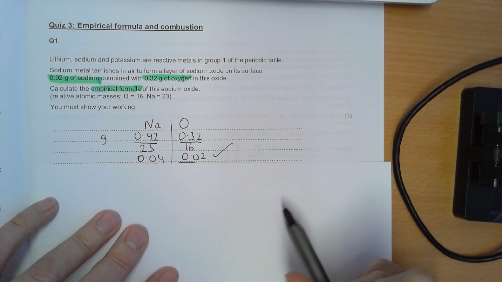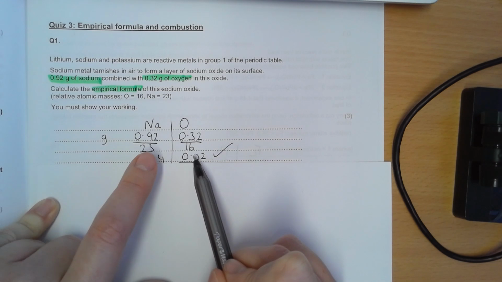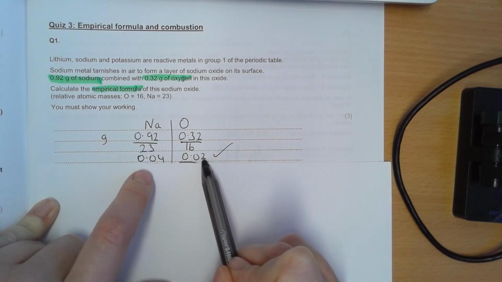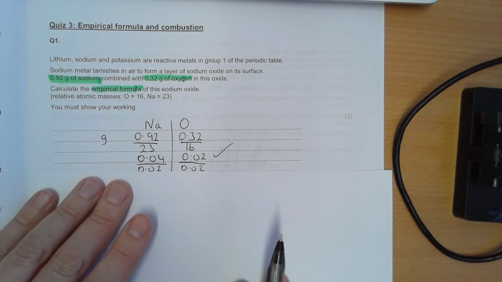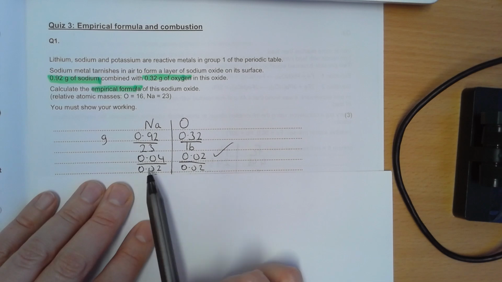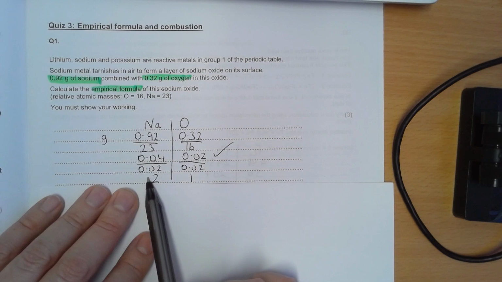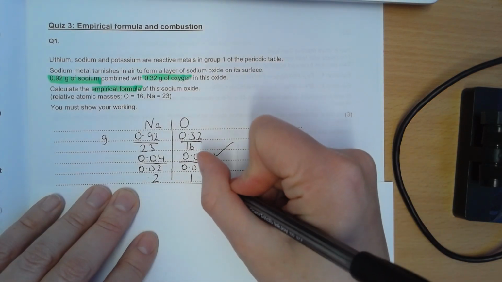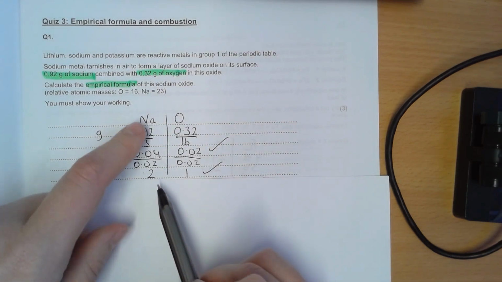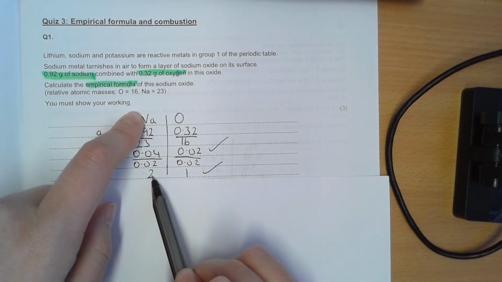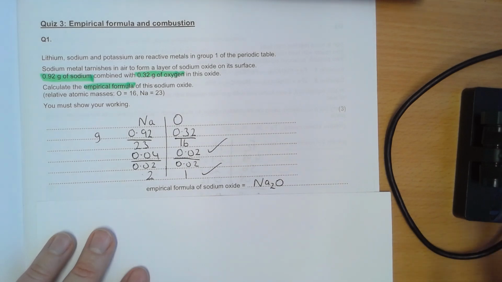Next thing you need to do is get rid of the decimal places. You do that by dividing both numbers by the smallest number. 0.02 is smaller than 0.04, so you divide both of those numbers by 0.02. That allows you to get rid of the decimal. I've now got a 2 and I've got a 1. That gets me my second mark, and my final mark goes for writing this as a formula. The Na and the 2 go together, and the O and the 1 go together, and I get Na2O.